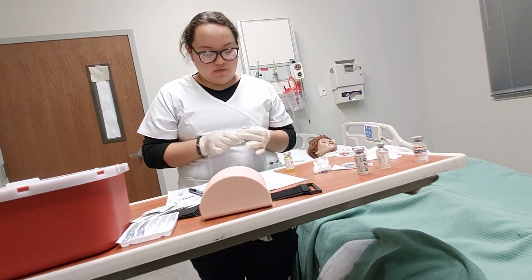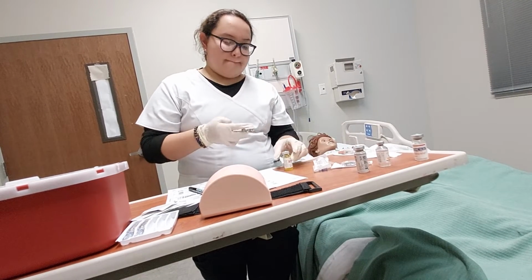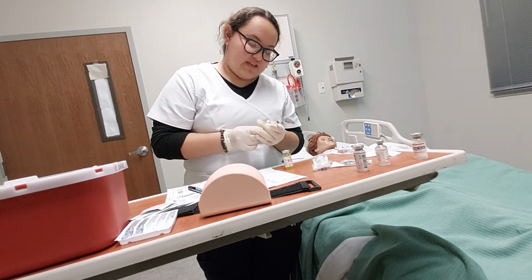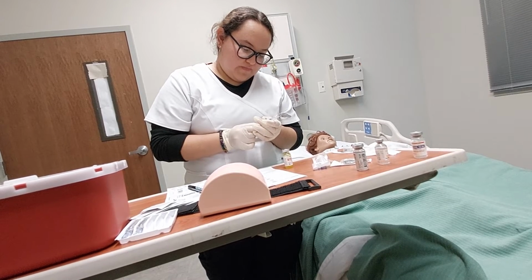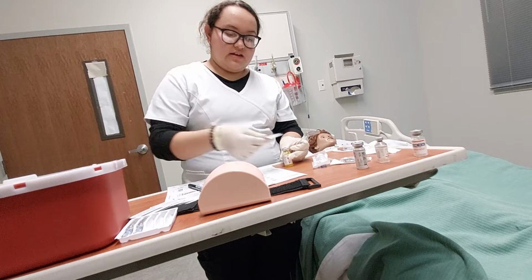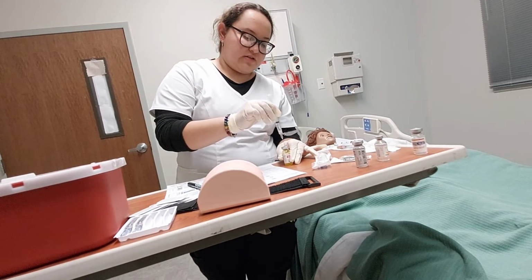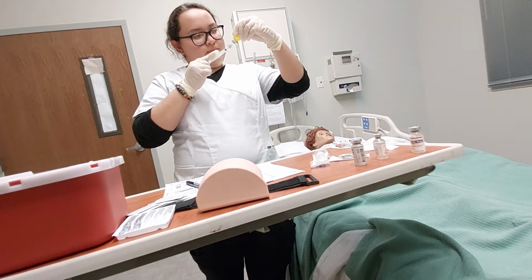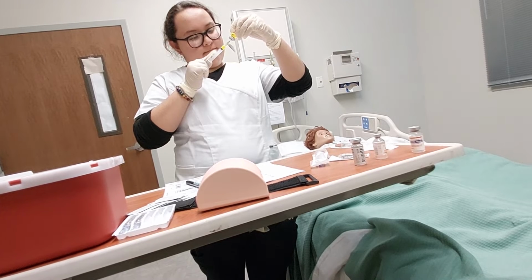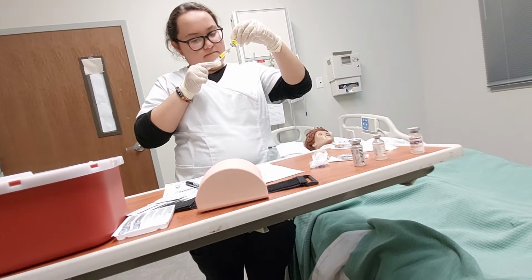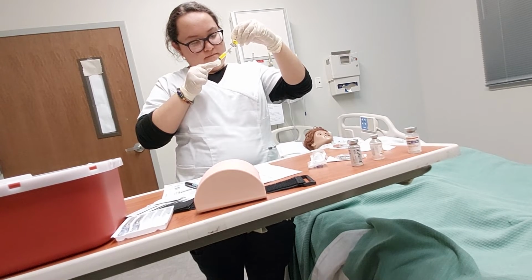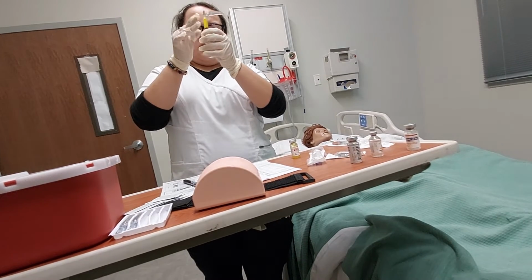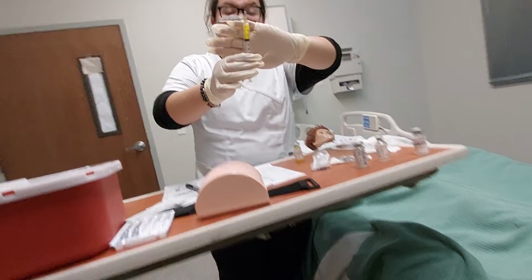And this time we're going to be getting 1.4 milliliters. So before doing that, I would get 1.4 of air, clean it again as I touched it. Now we're going to insert the air. Now we're going to get the medication. Okay, making sure there are no bubbles. I'm going to show it to the camera.